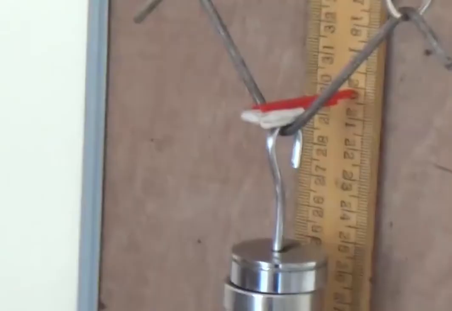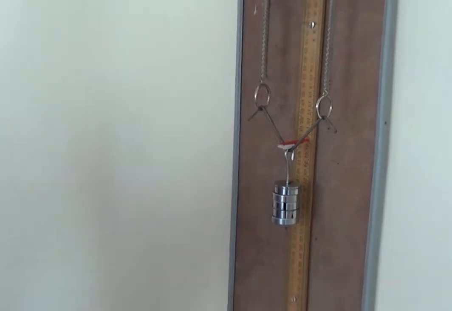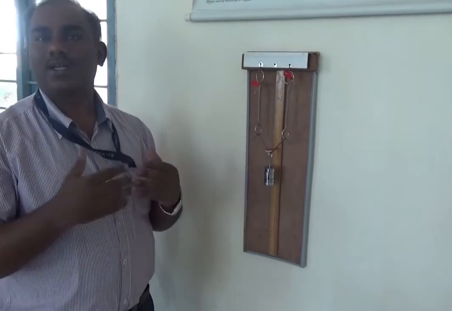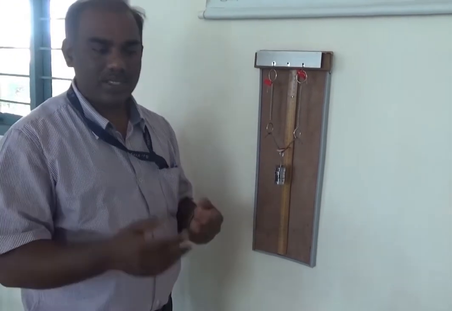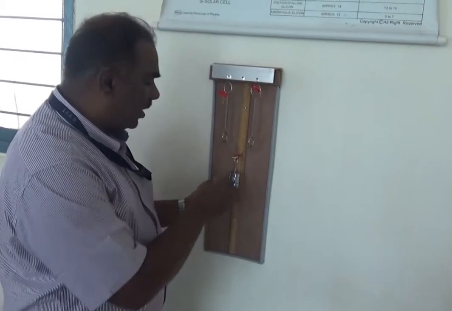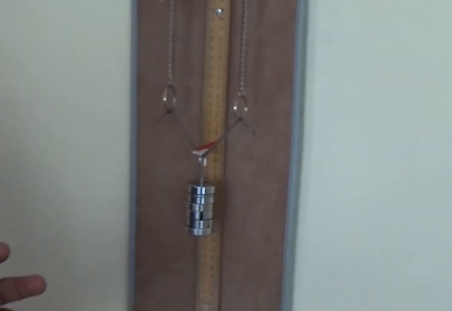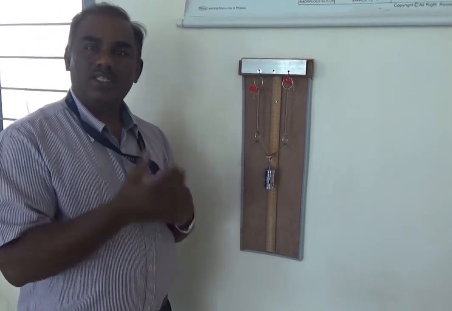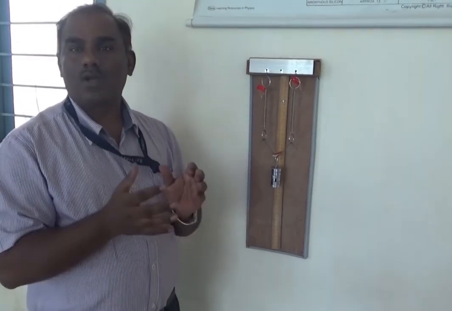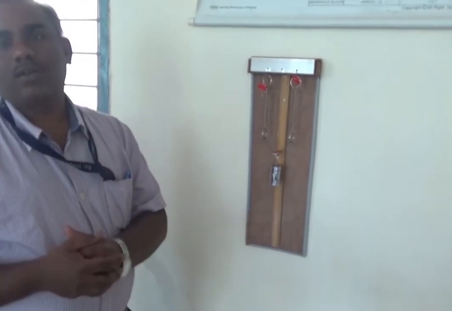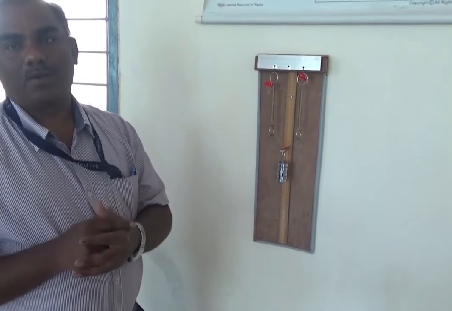So the displacement is coming in some order, as per Hooke's law. For each 50 grams, the displacement is 1 centimeter. If the spring is of proper material, each time we add an equal amount of load, the displacement will be obtained in equal intervals.